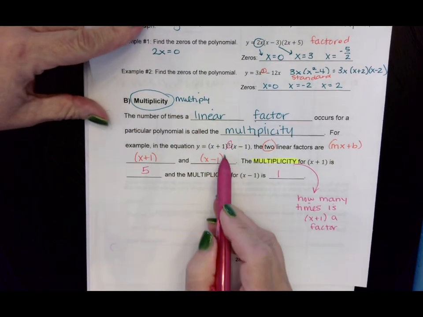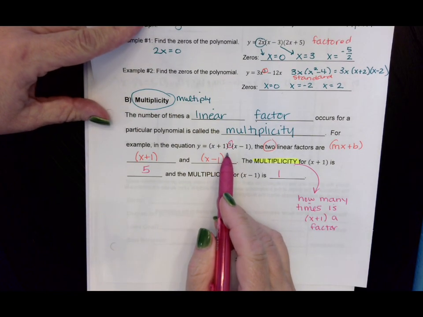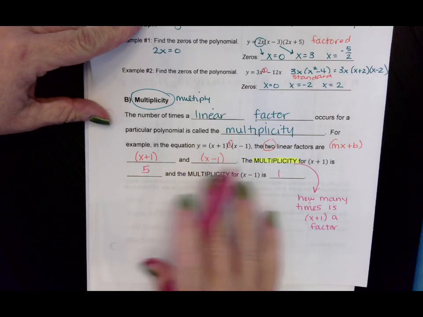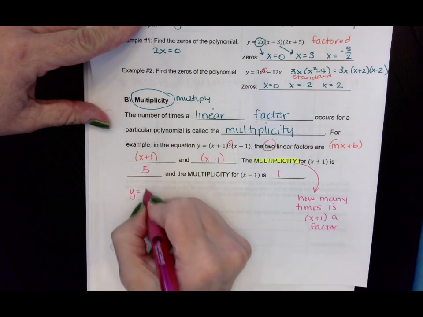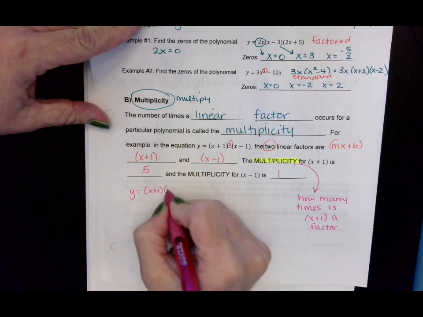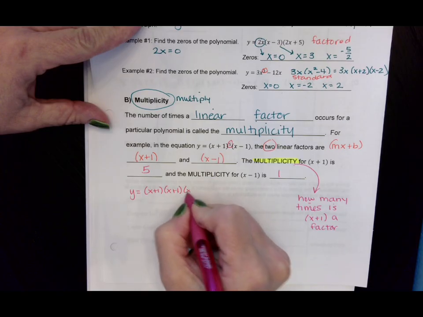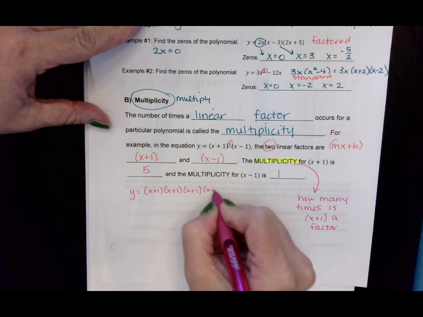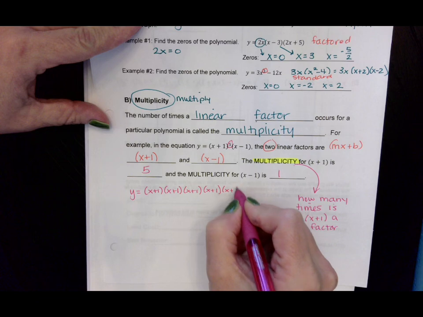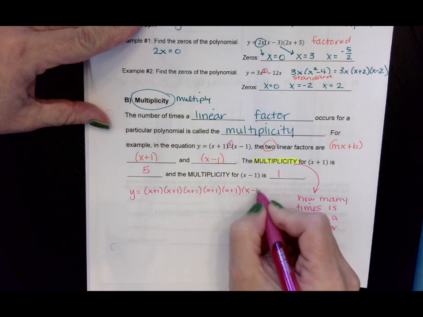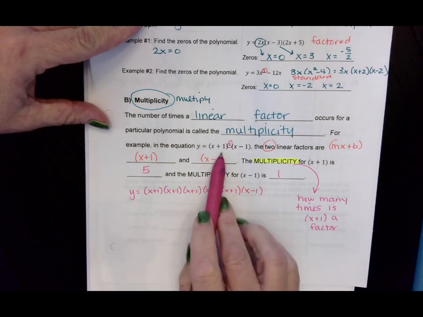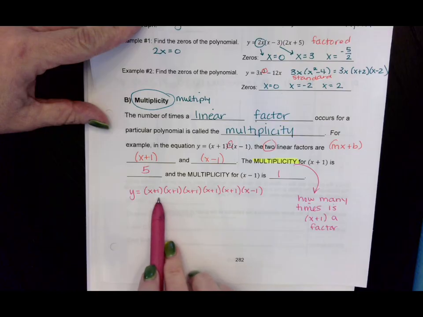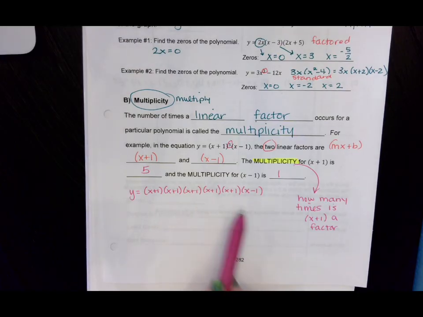Now, what this means is if I took this and expanded it out, which we will never, ever, ever do, it's saying this: x plus 1, 2, 3, 4, 5, x minus 1. That's what this is saying, okay? And like I said, we will never, ever, ever do this, but that's what it's saying.